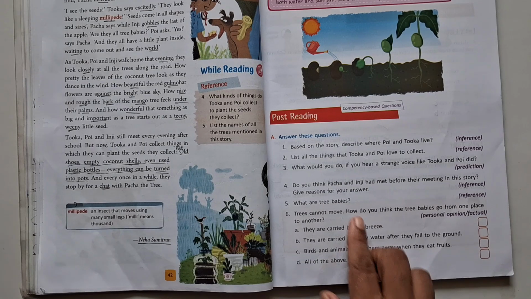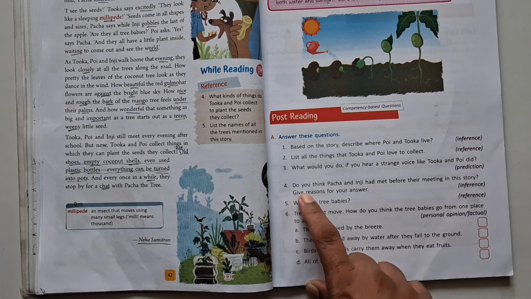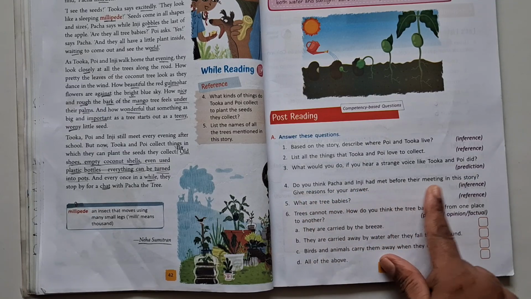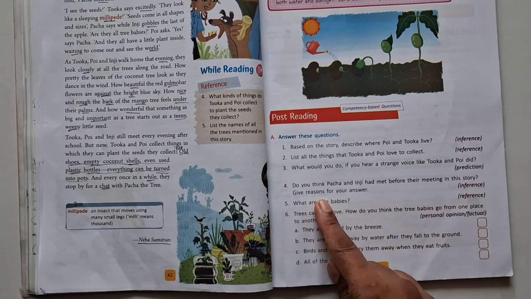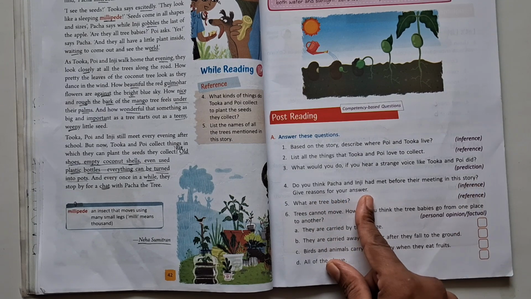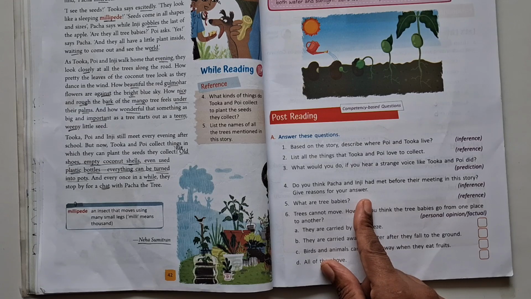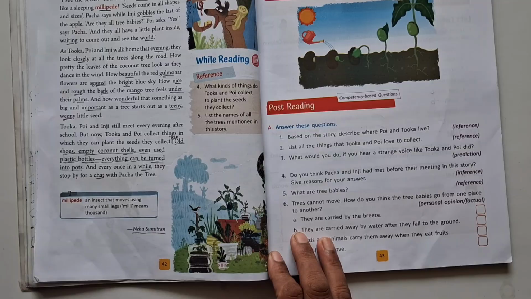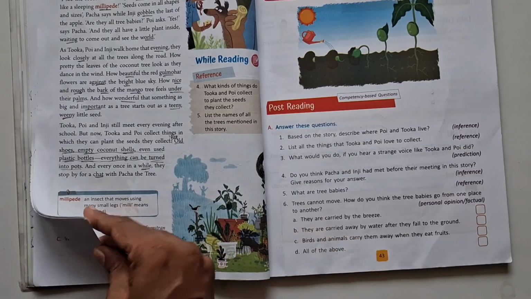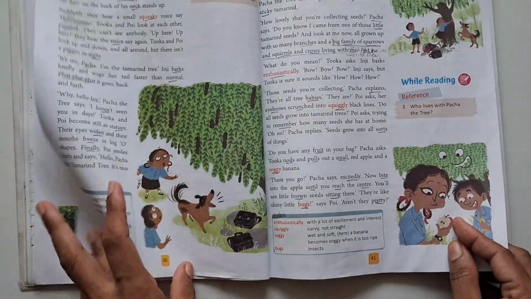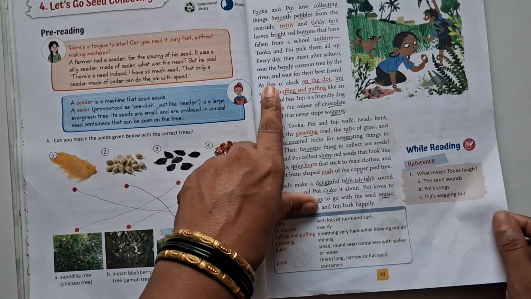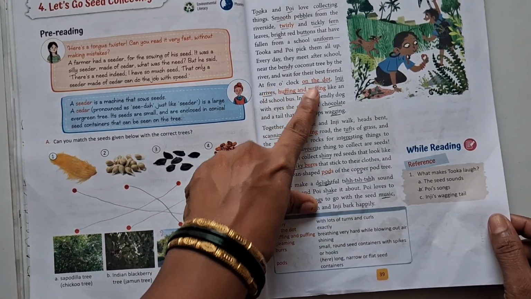Next, the fourth one: do you think Pacha and Inji had met before their meeting in this story? Give reasons for your answers. Yes, of course they meet regularly there, because the first time we can see her at 5 o'clock on the dot.